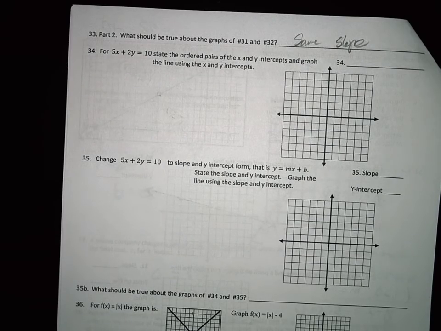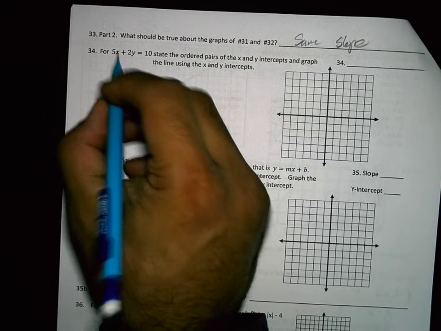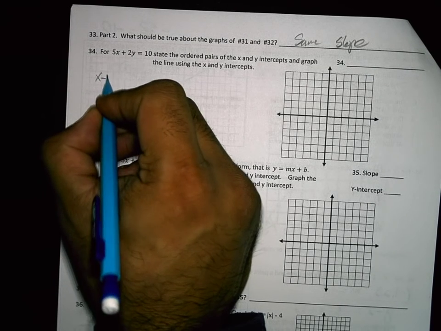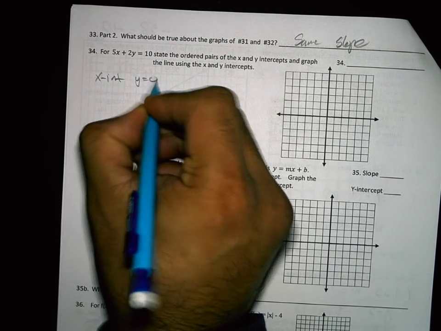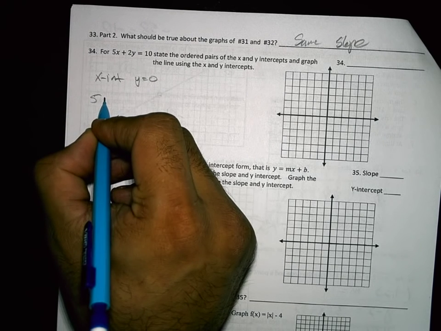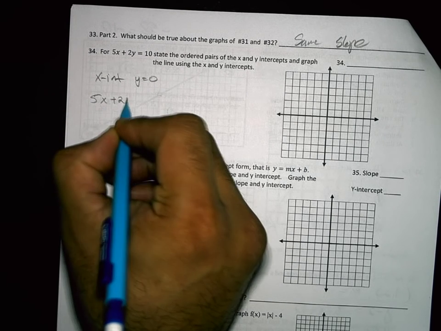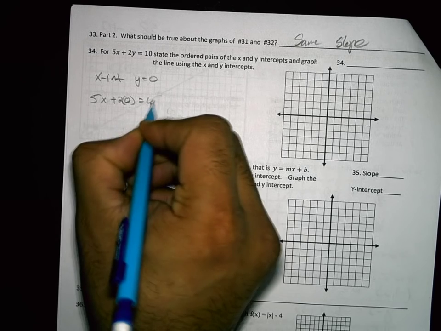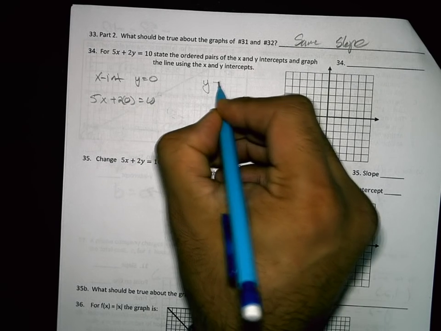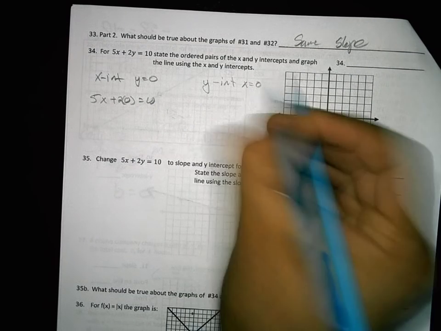So we're going to do this by the intercept. For this one, remember to find the x-intercept, you make the y 0. And for the y-intercept, you make the x 0.